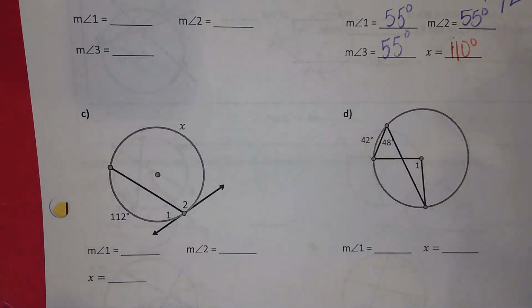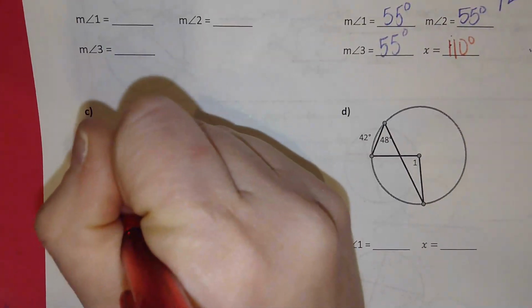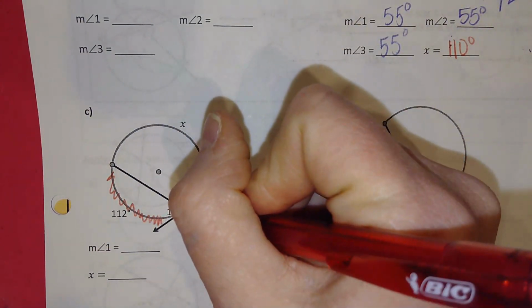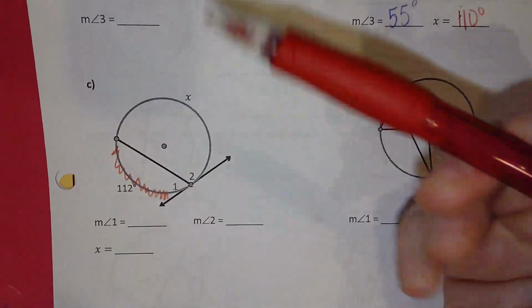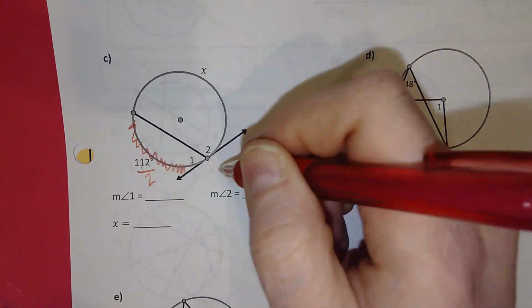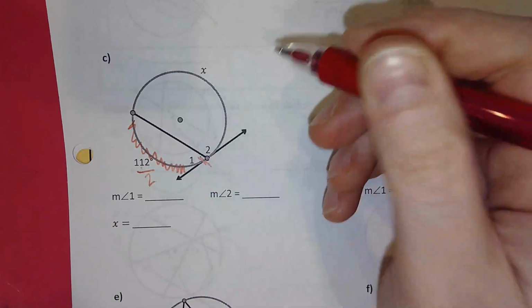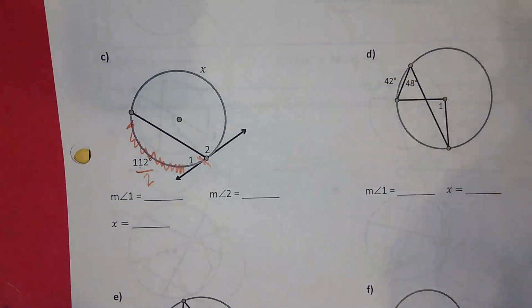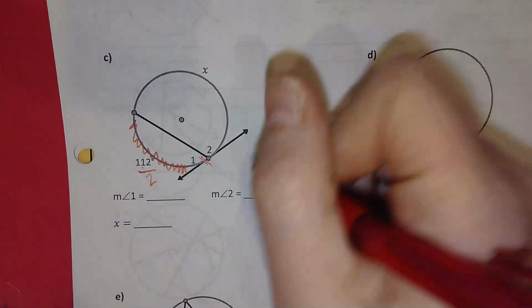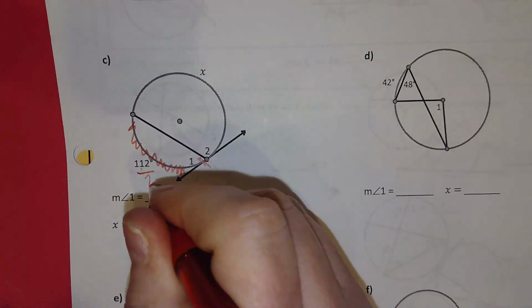And with that, you can see that this 112 is the minor arc. And in order to find angle 1, we treat it just like what we do with an inscribed angle. We're going to take 112 divided by 2. And so this angle right here is going to be 56, I want to say, but I'm going to double check. Yep, 56 degrees. So angle 1 is 56 degrees.